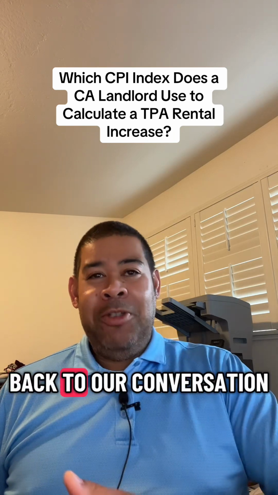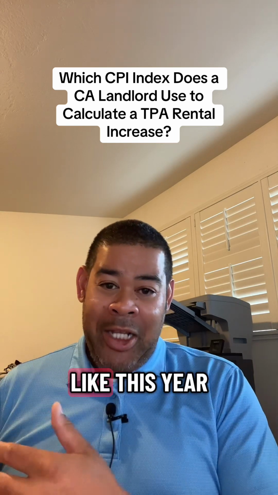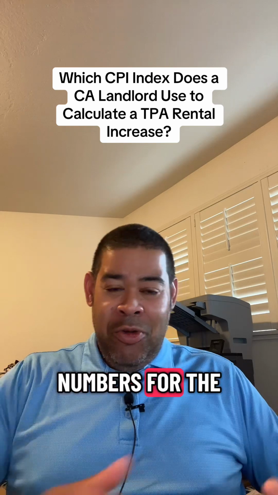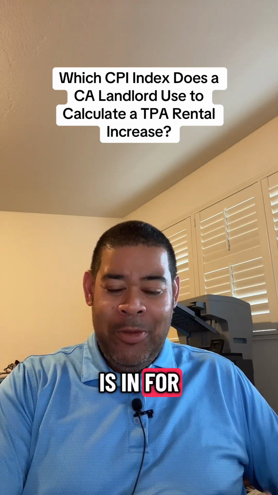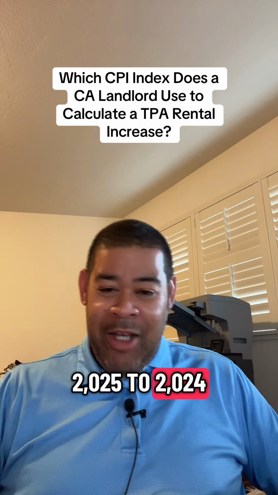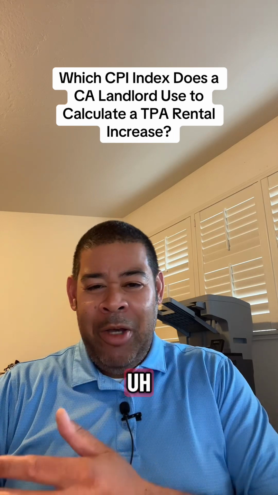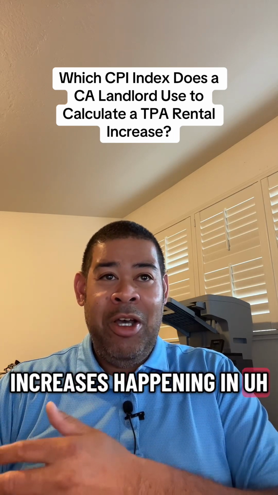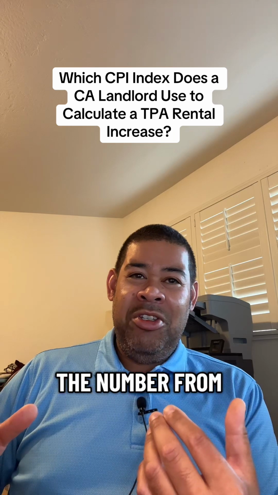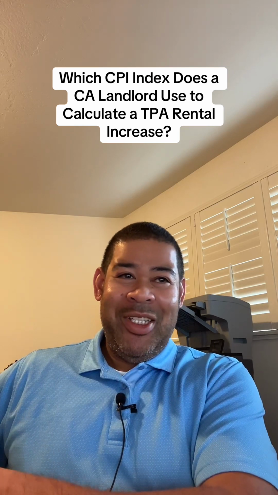So back to our conversation. For rental increases going into effect August 1, like this year, 2025, and after, we have to use the CPIU numbers for the area your property is in for this year, 2025 to 2024. Okay. And if your rental increase is taking effect August 1 of any calendar year, what you have to use is the number from the year before and the number preceding that.